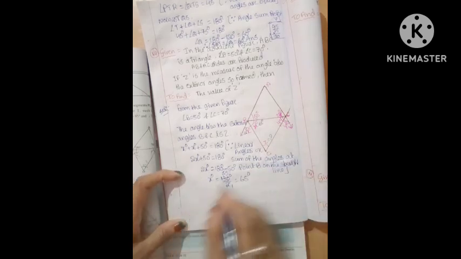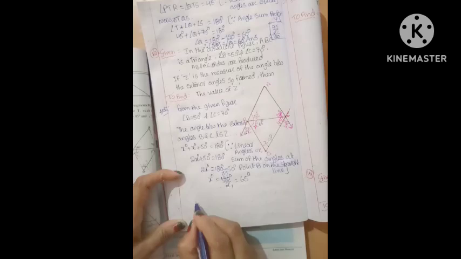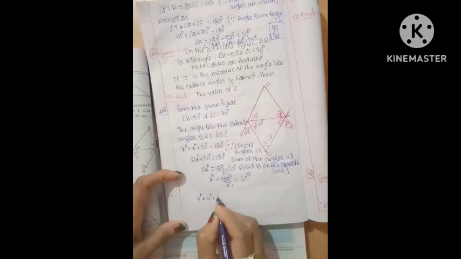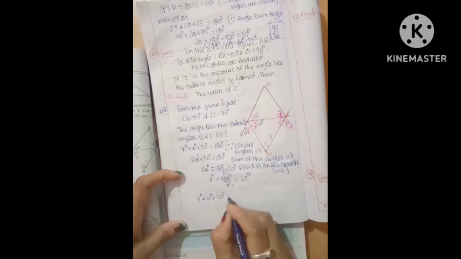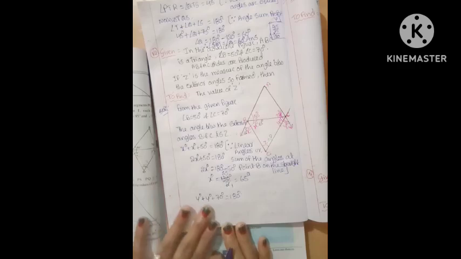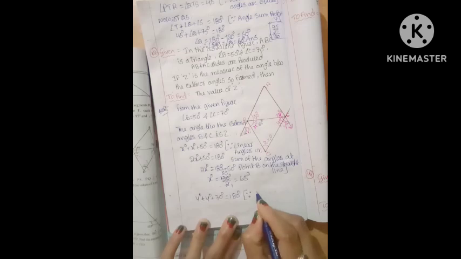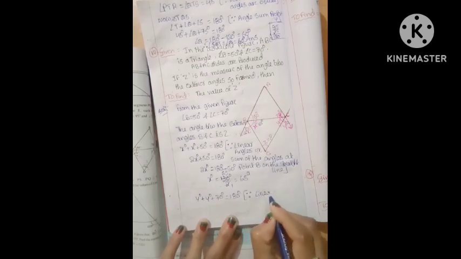Next, another one only. What's y degrees plus 70 degrees is equal to 180 degrees. Why is it equal to 180 degrees? These two are also linear angles.